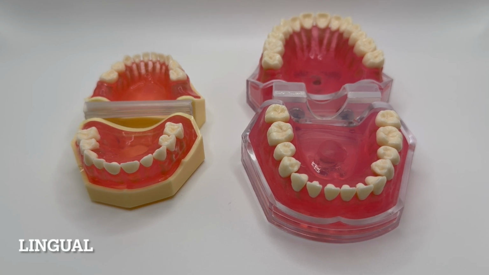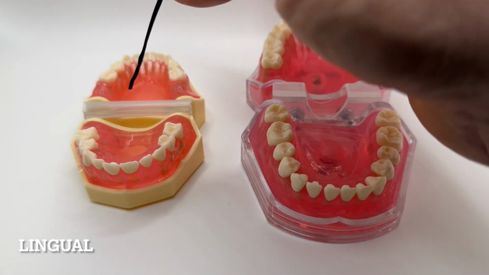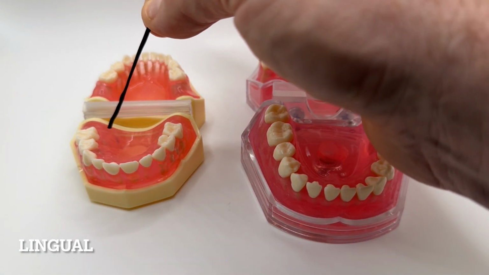Next, we have the lingual surface. The lingual surface actually applies to both anterior and posterior teeth. It refers to the surface of the tooth that is towards the tongue. And the abbreviation is L. Think L for lingual. So if you imagine your tongue in the mouth, for my primary dentition, think of it as where your tongue can touch.